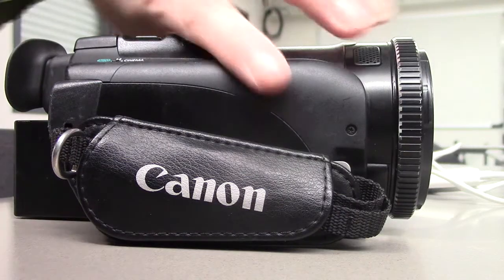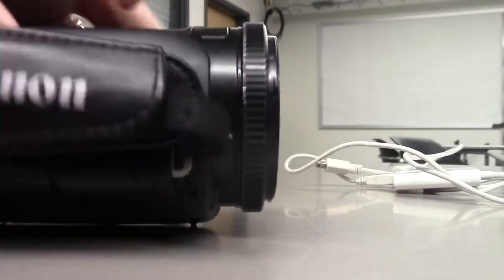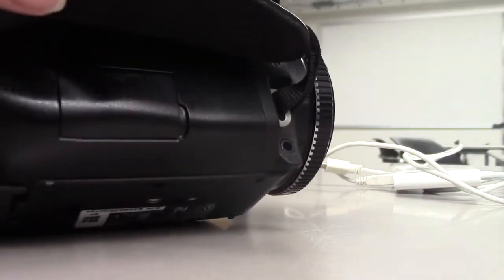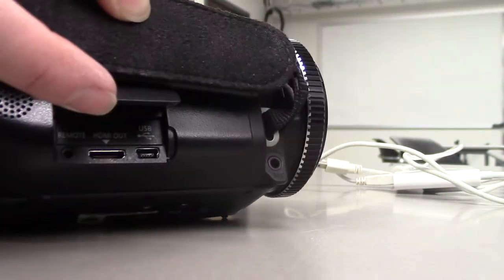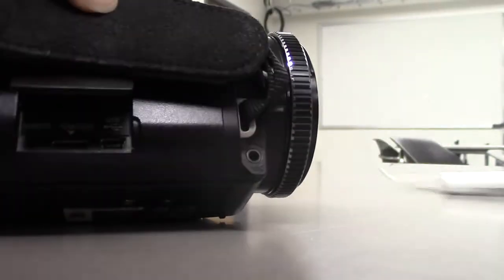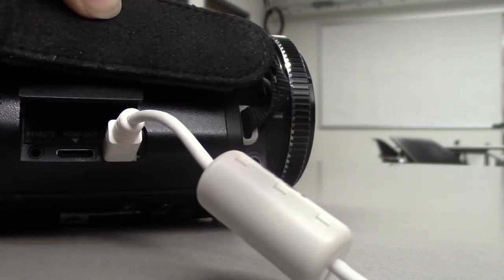Okay, and one thing I forgot to show you, if you are using the larger camera, the USB cord does not connect to the inside, but underneath the handle. So there's a little door there. You would open that door, and your USB connects right in here. Okay, that's just for the larger cameras.